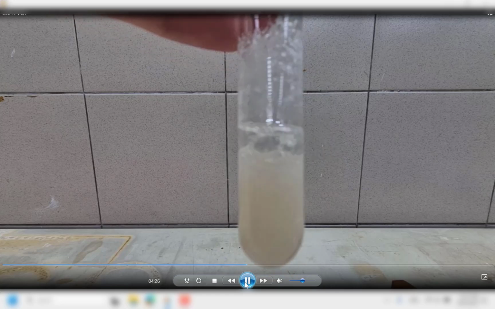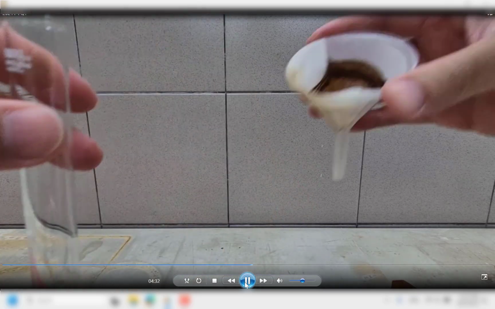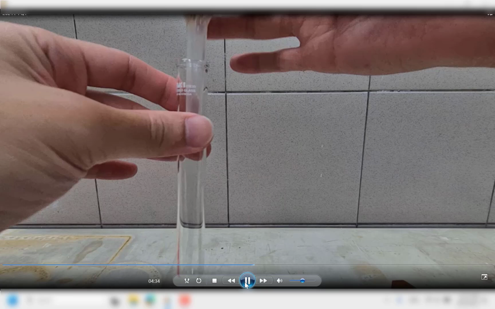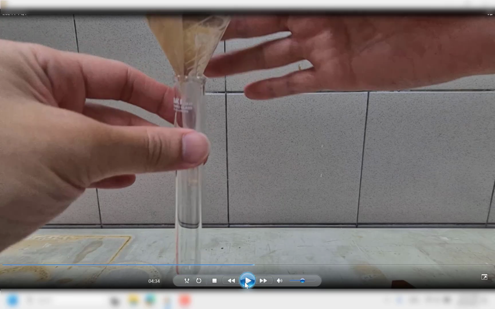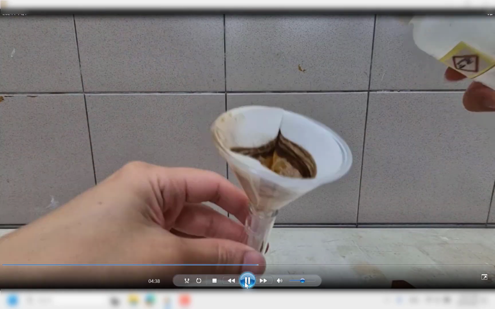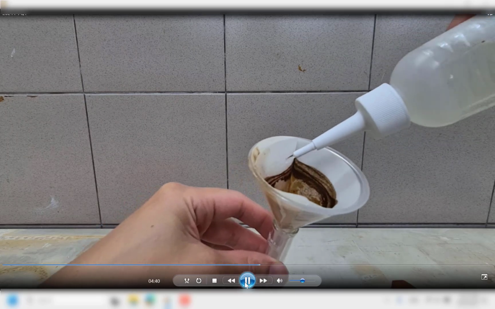Okay, so swirl, then you probably get brown PPT. Sorry, it's jumping around, but you get the gist of it. So now we are going back to the earlier part where we're going to do filtering. Okay, so this dilute nitric acid, so just add in.